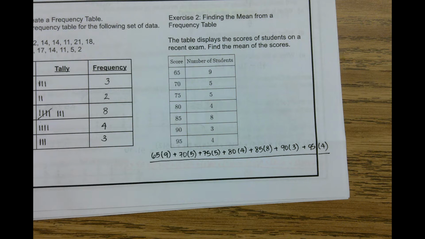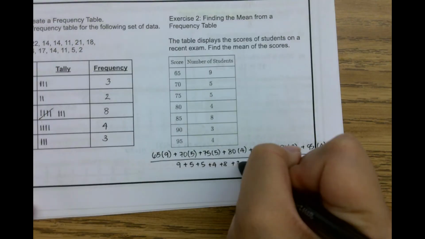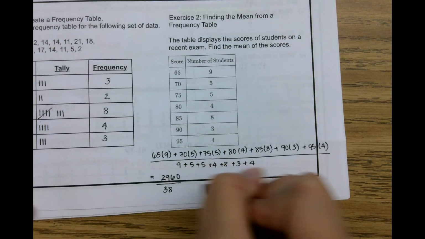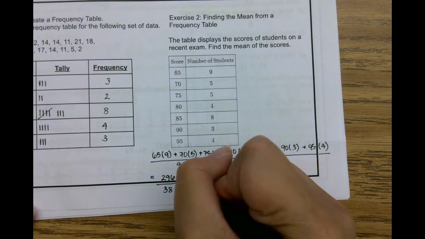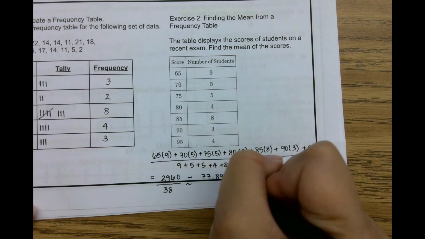Okay, so here we had 9 students. Then 5 students, then 5 students, then 4 students, then 4 students. Okay, when I do all the top numbers, I get 2,960. And then when I add up all the numbers on the bottom, I get 38. If I do 2,960 divided by 38, that is approximately 77.